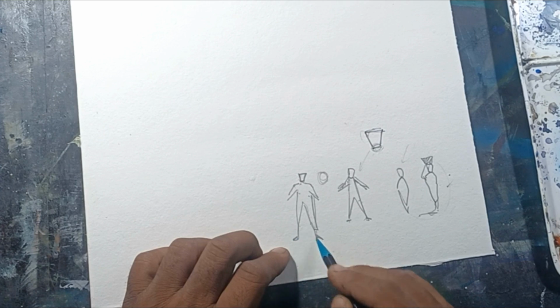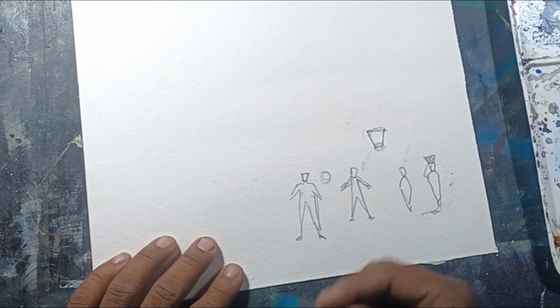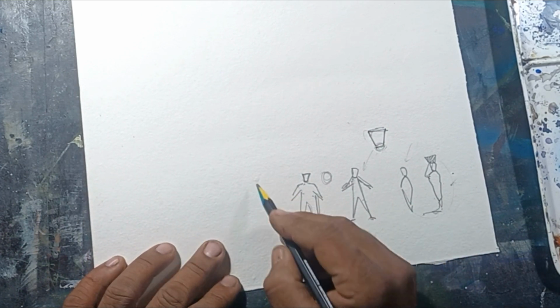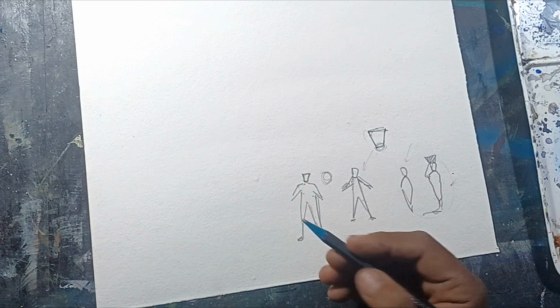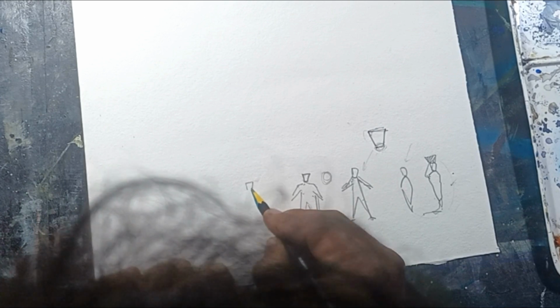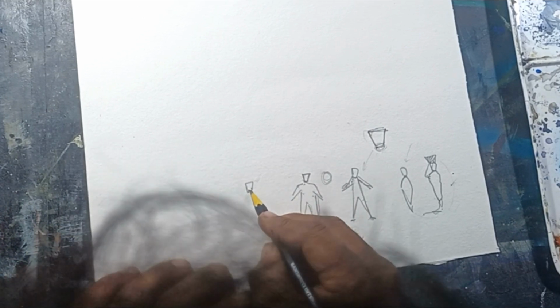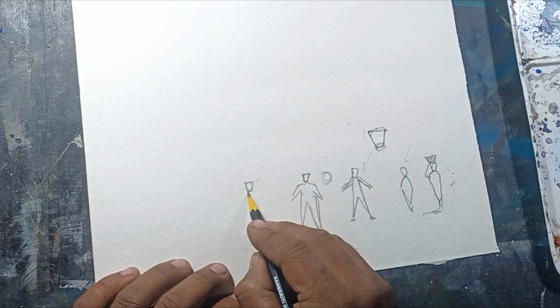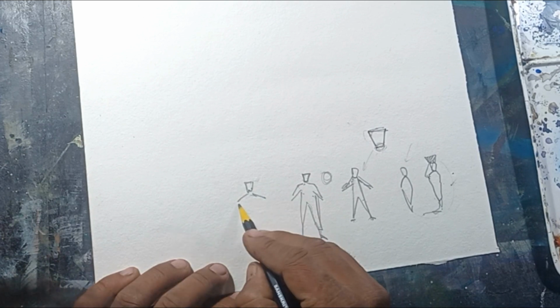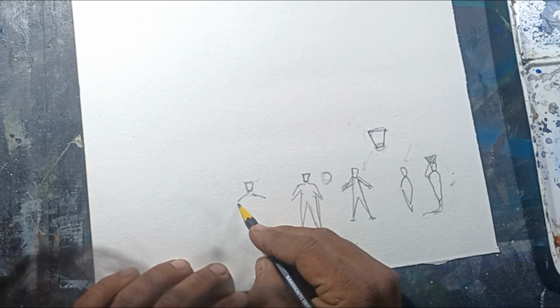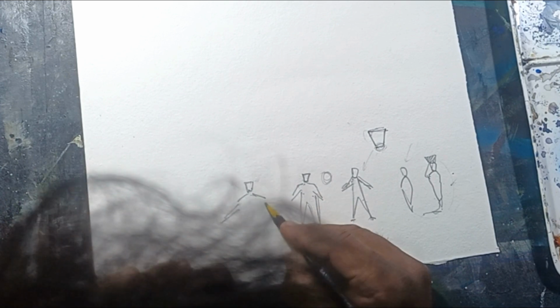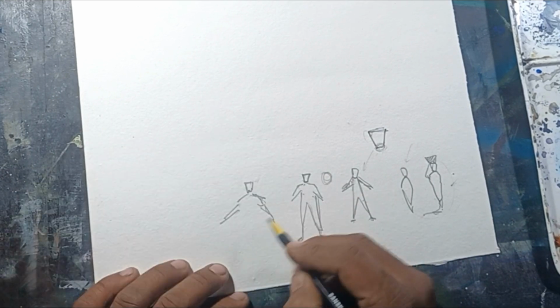Yeah. Okay. Slowly, if you refine, like if we want human figures in action, let's say this is the rhombus that I am creating, then the shoulder line. And let's say one hand is moving like that and the other hand is going like that, and the person is walking.